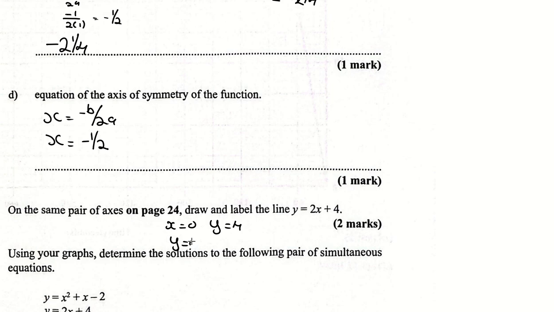When y is 0, 2x plus 4 equals 0, so 2x equals minus 4, and x equals negative 2. So your two coordinates are 0, 4 and negative 2, 0, which you will plot and label.